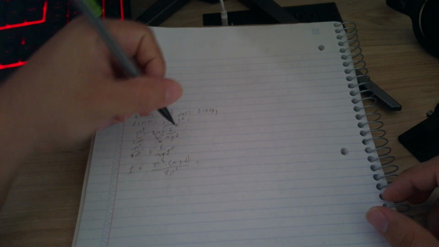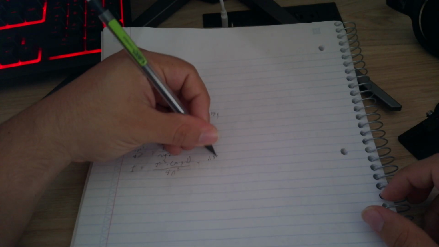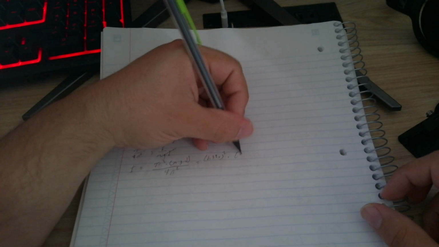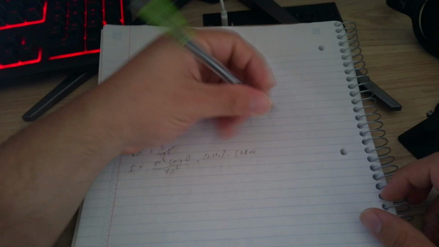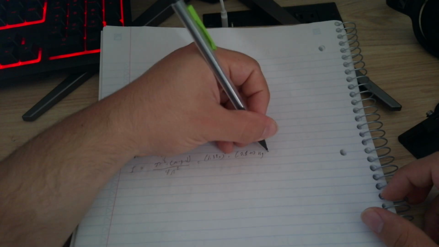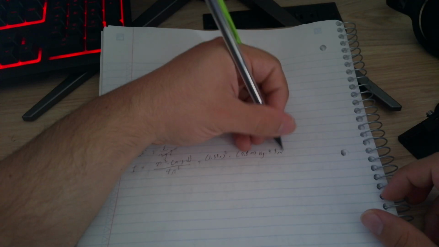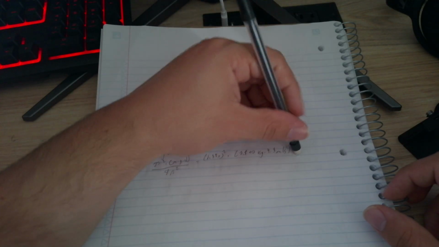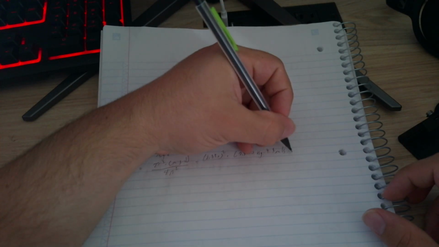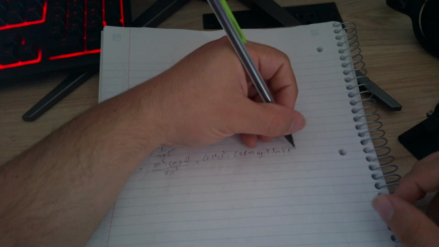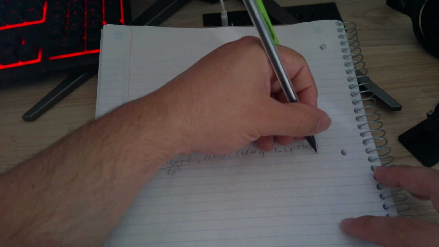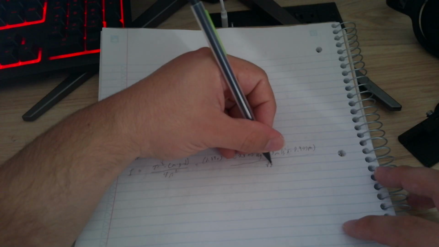So it's going to be equal to our period, which is 1.39 seconds squared, multiplied by our mass of 0.500 kilograms, multiplied by gravity, which is 9.8 meters per second squared, multiplied by length 0.920 meters. All that will then be under 4 pi squared.